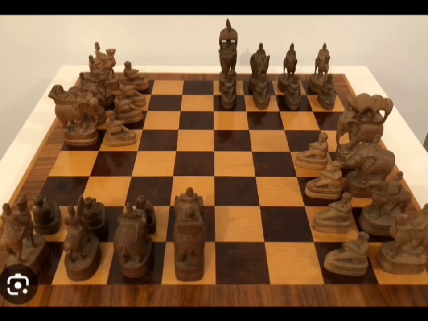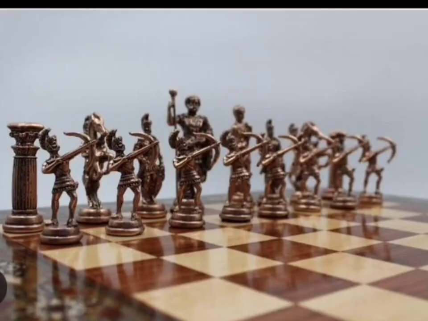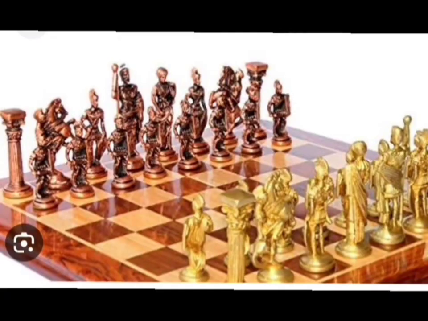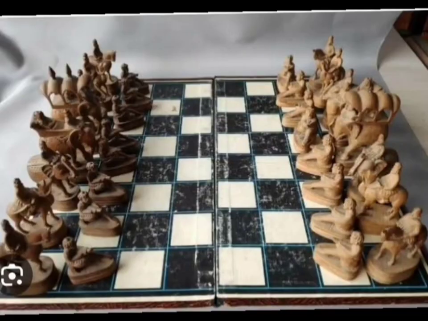As the game spread throughout the region, it evolved and changed, and it reflected the customs and cultures of the different societies. When the Islamic Empire conquered parts of India, they adopted the game, adding their own unique twist and style to the game. During this time, Chaturanga became known as Shatranj, which is still played in some parts of the world today.